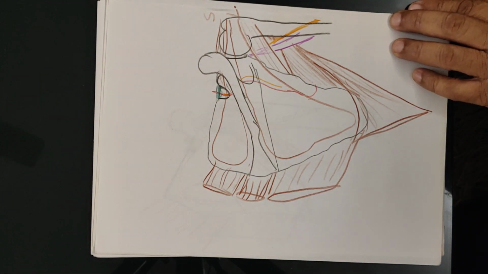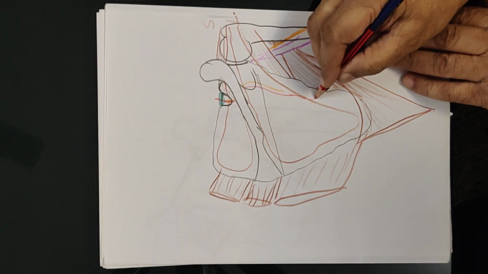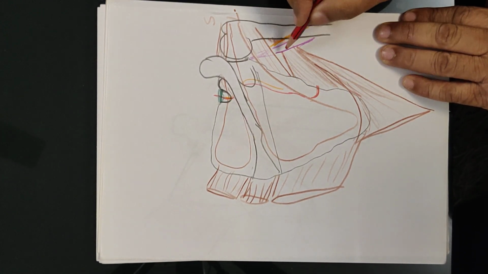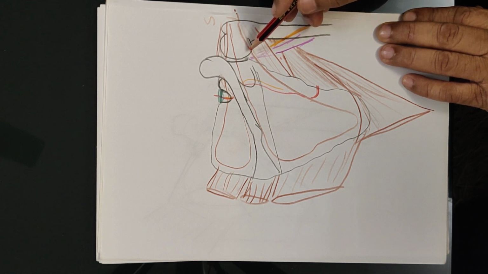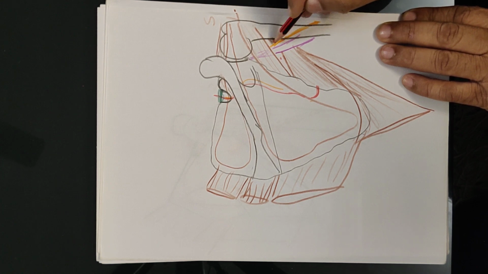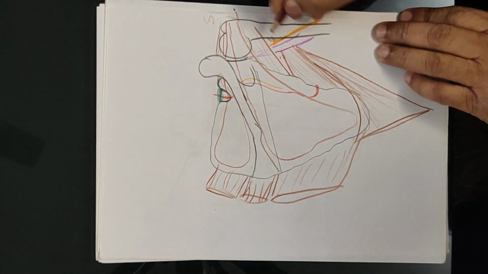Then you will find that the circumflex scapular artery will pass through this. Nothing will pass through the medial triangular space, but from above is the quadrangular space.